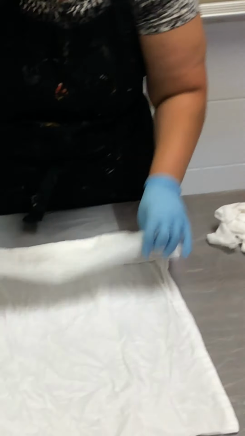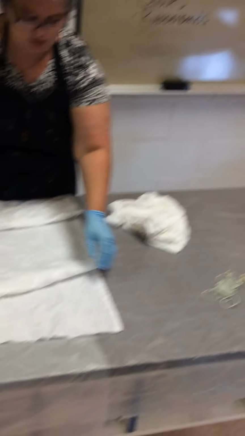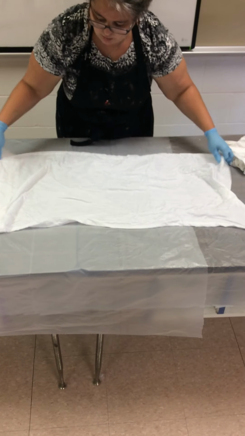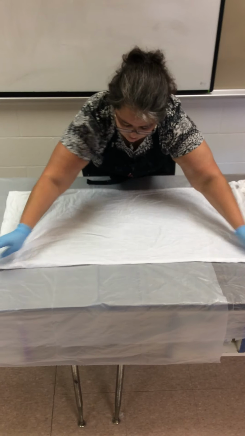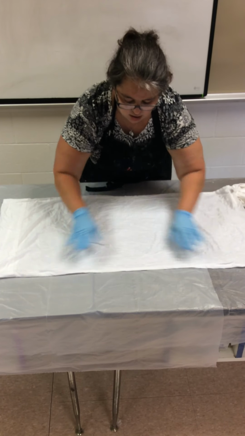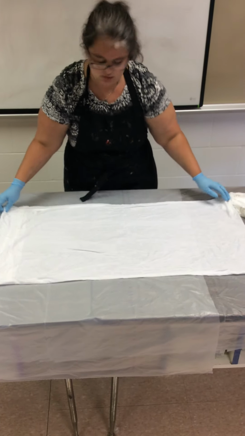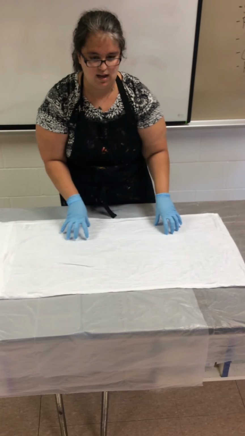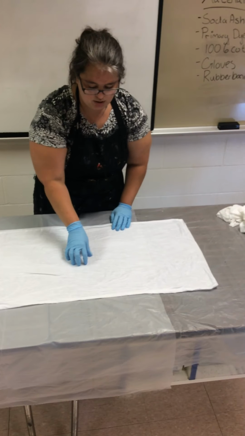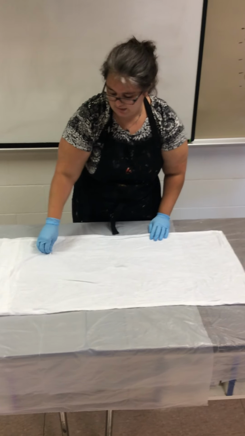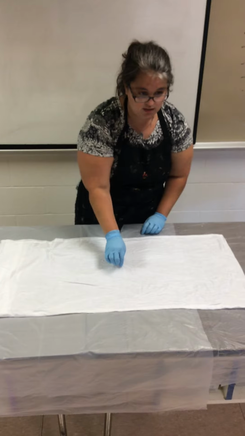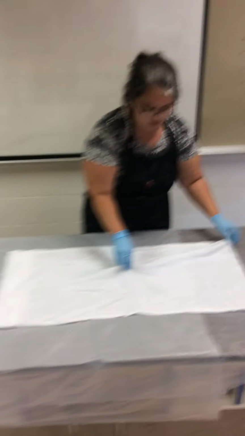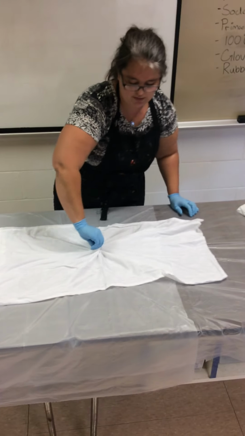So, the first one I'm going to show you is the spiral. All you have to do is lay it out flat after you've soaked your material. Once you soak your material, you do not want to rinse it. You want that soda ash to stay in it. So what we're going to do is go with the center. You can do off center if you want. I'm going to go with the center because I like symmetry. And I think it's going to stick flat. There we go. And you're going to start twisting.